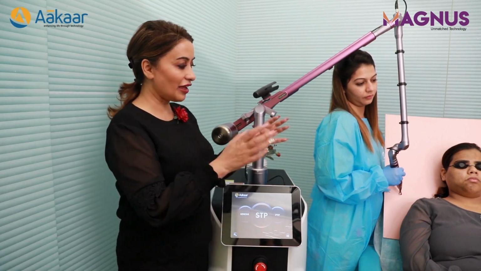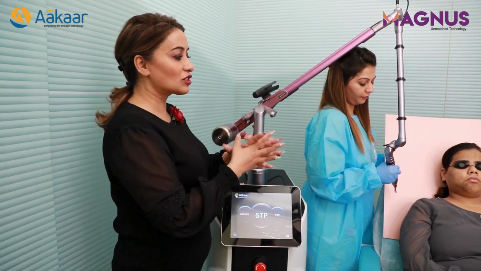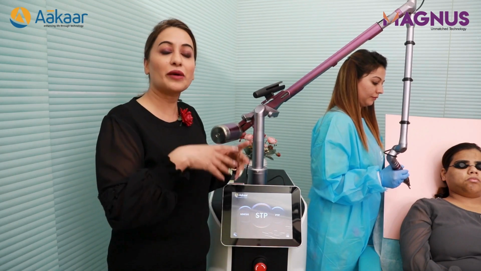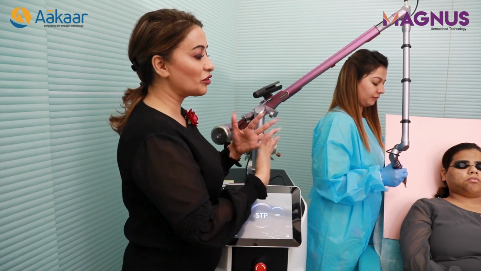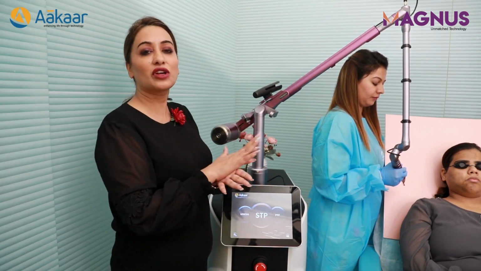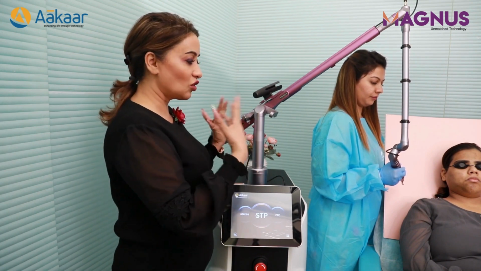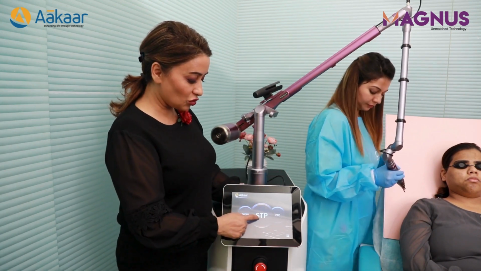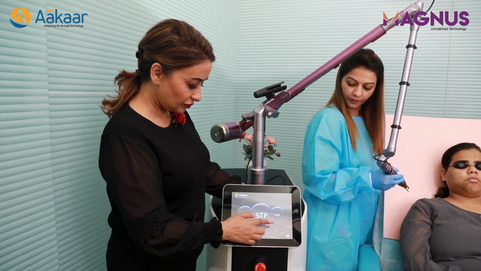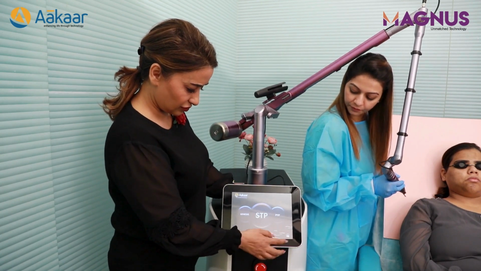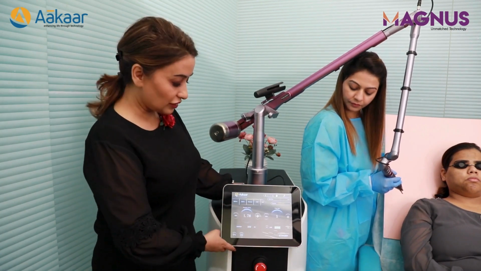So here I have a patient, as you can see, she's got some acne scars, open pores, and a bit of pigmentation. The right side of the face may appear a bit darker. We have just put a carbon emulsion there to do the carbon toning. So we are going to use STP mode here. Now this is the screen.